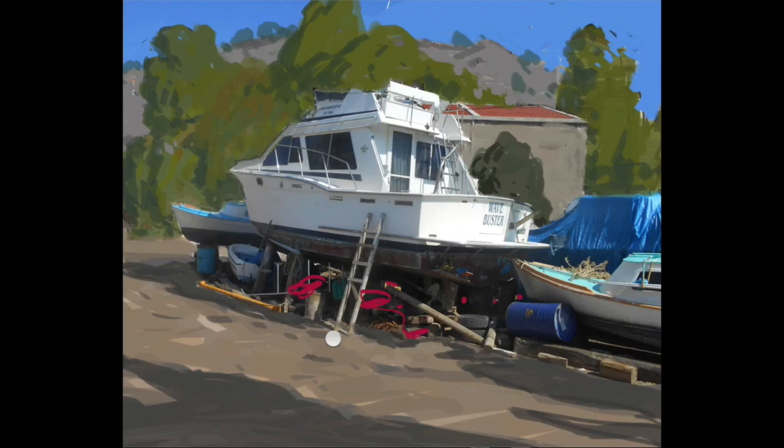So think abstractly. It's really going to help your composition. Even though you're painting representational, use abstract to see things a little bit more clearly.